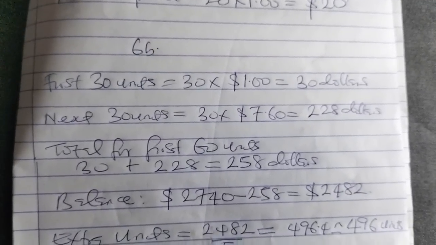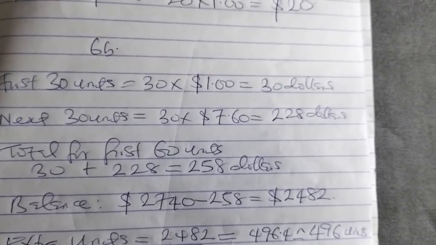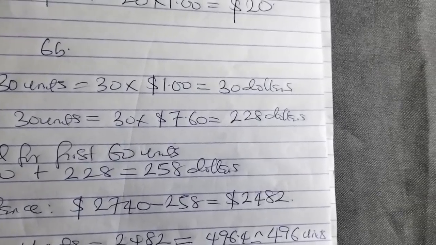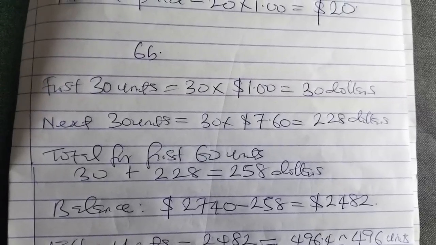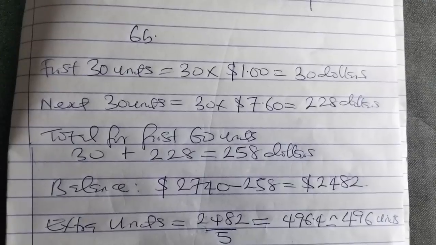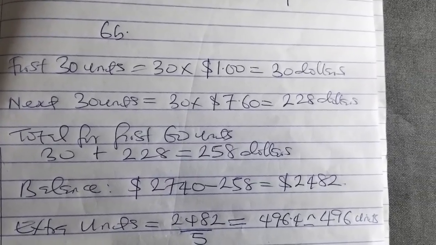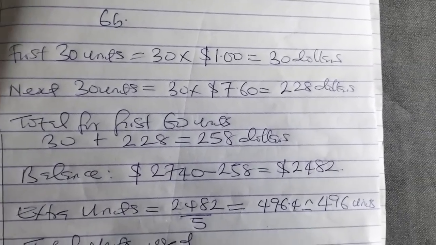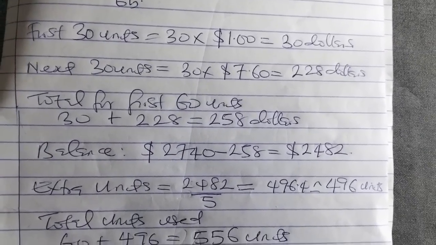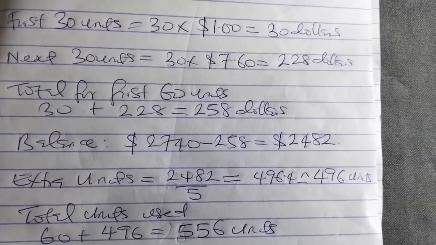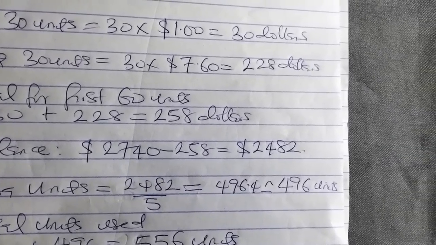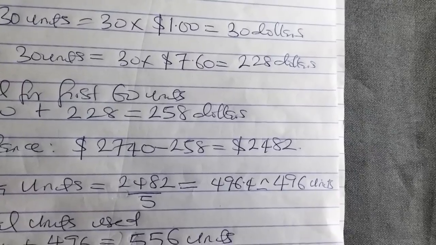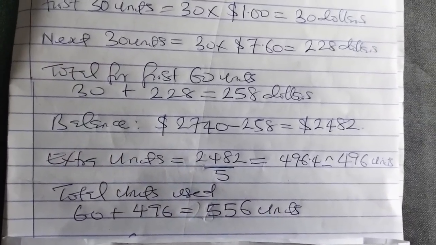The next 30 units, 30 times $7.60, that gives us $228. Then the total unit now is 60, 30 plus 30. So the total for the first 60 units now becomes 30 plus 228, that gives us $258. Balance of payment becomes 2,740 minus 258, that gives us $2,482.